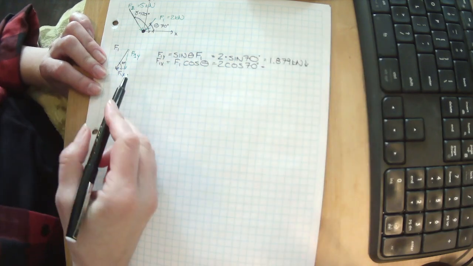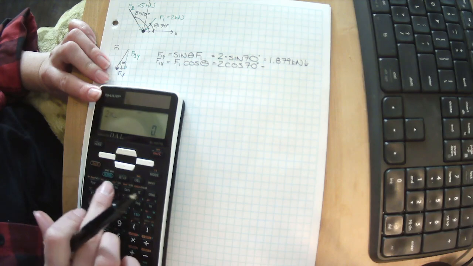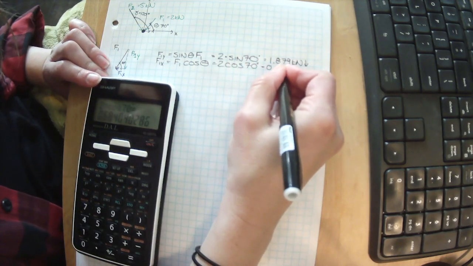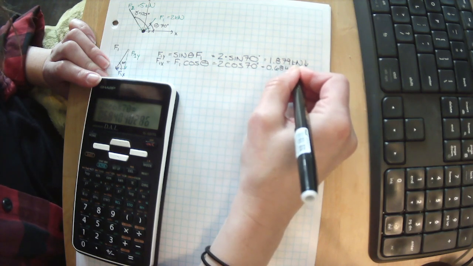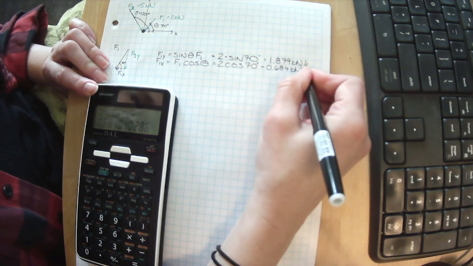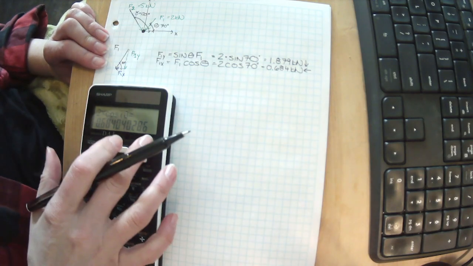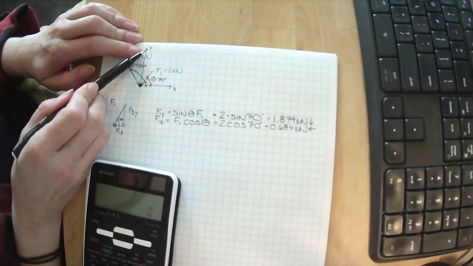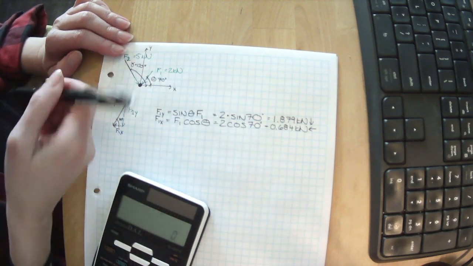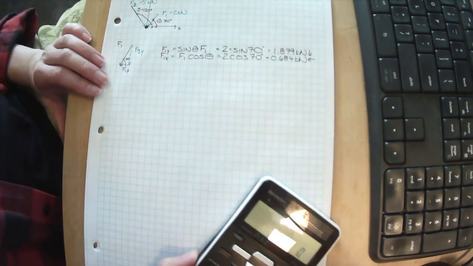So then let's figure out our 2 times cos 70 is 0.684 kilonewtons, and it is acting in that direction. Again, we've said everything acting in that direction is negative, because look, upwards is positive and to the right is positive. So anything to the left is negative and anything downwards is negative, just to kind of help keep track of things.